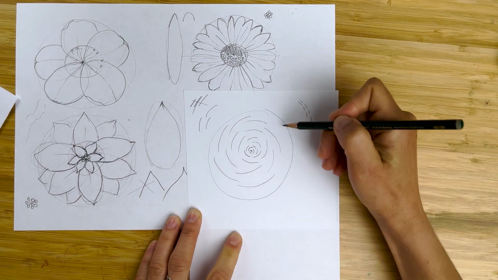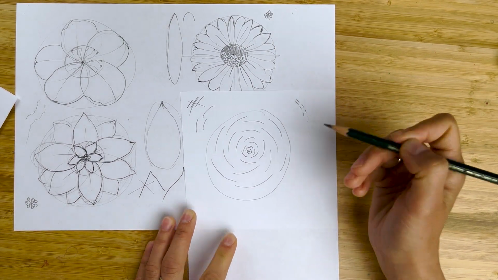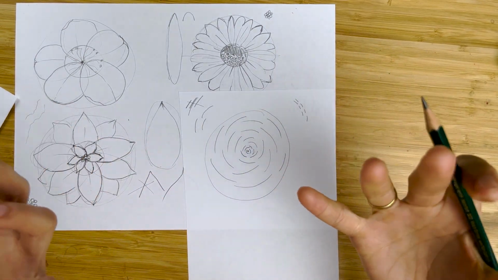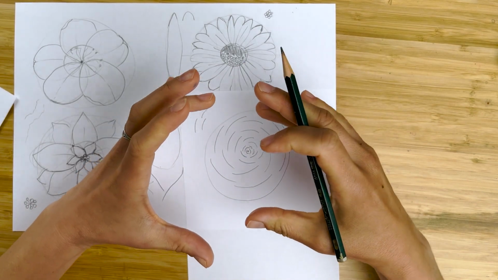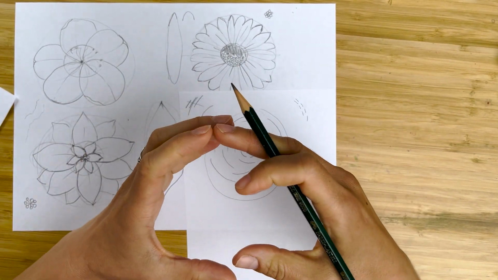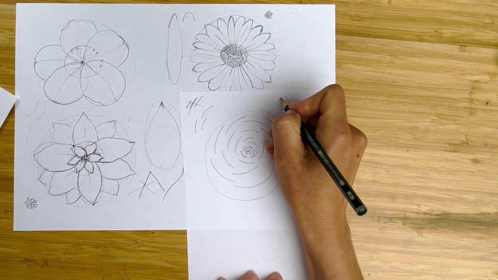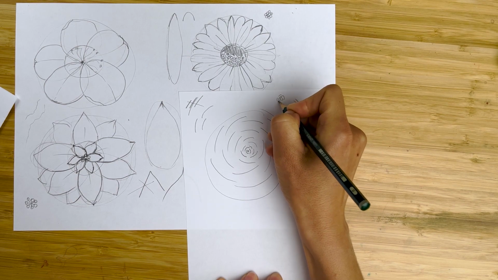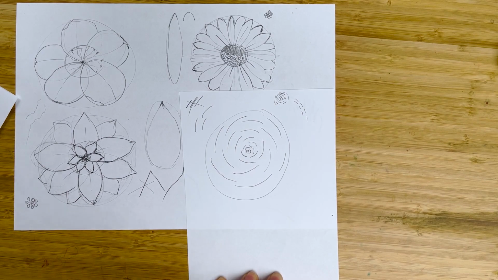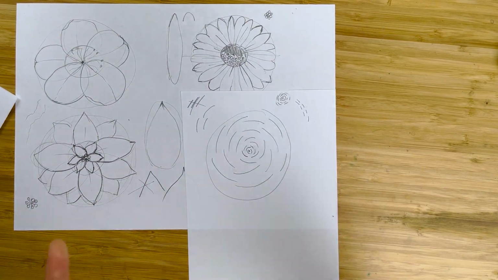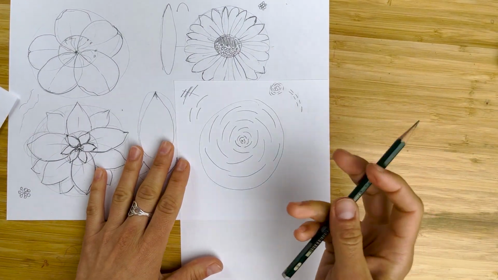So right now it's starting to look like a rose, or more like ranunculus. I think ranunculus have the most dense, evident structure of petals like this. But let's think about roses.